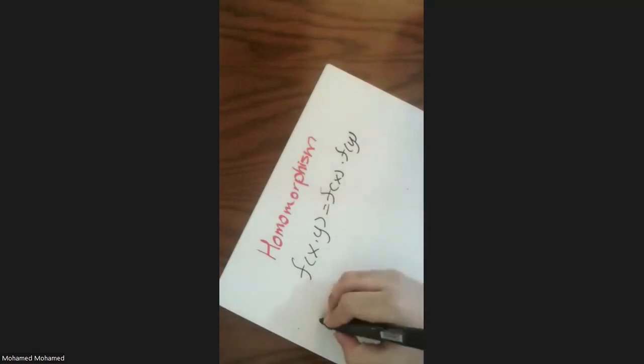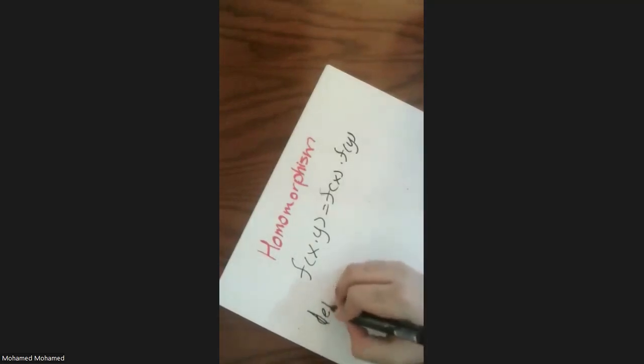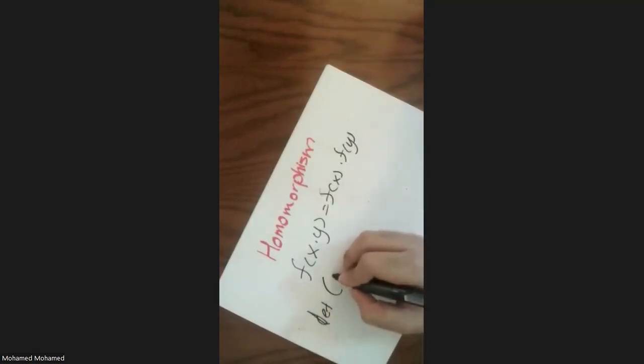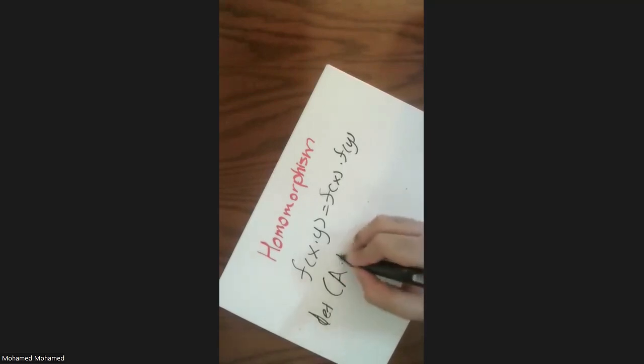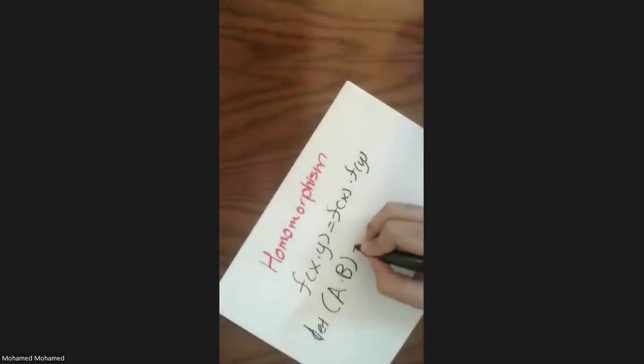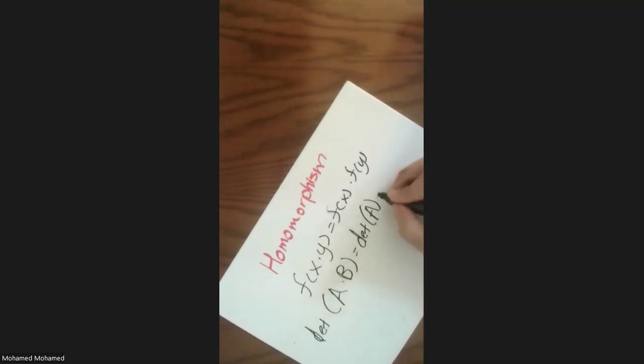The more fun homomorphism is the determinant homomorphism. The determinant of the product of two matrices A and B is the determinant of A multiplied by the determinant of B.